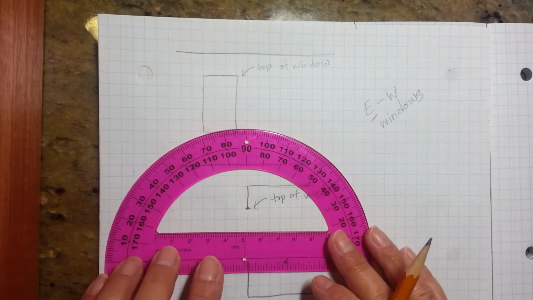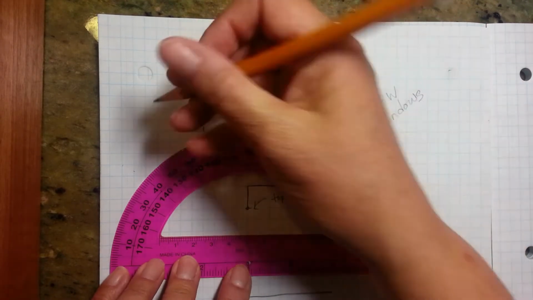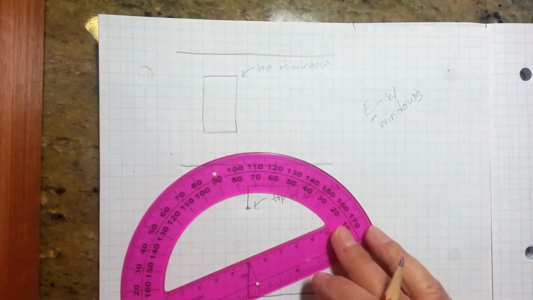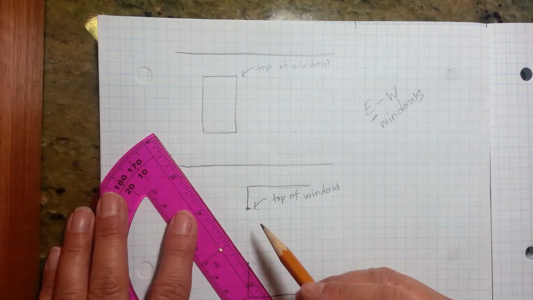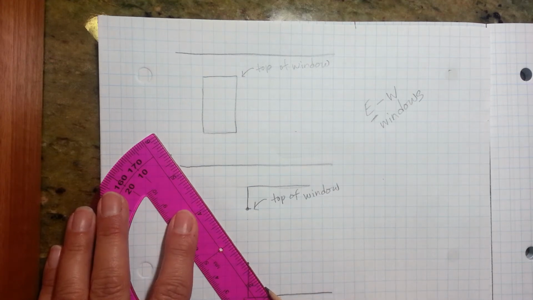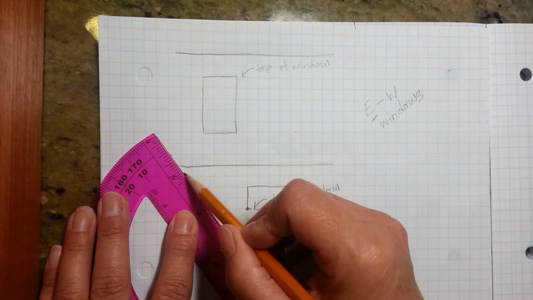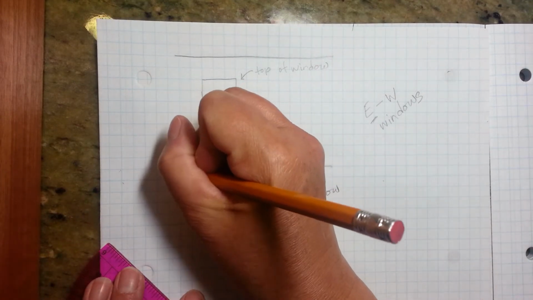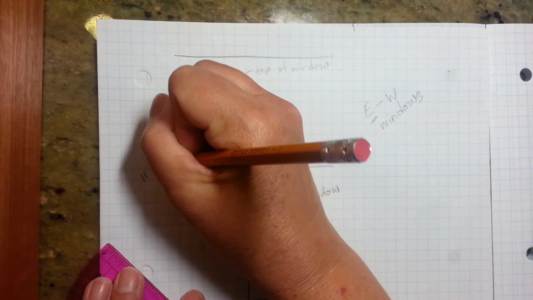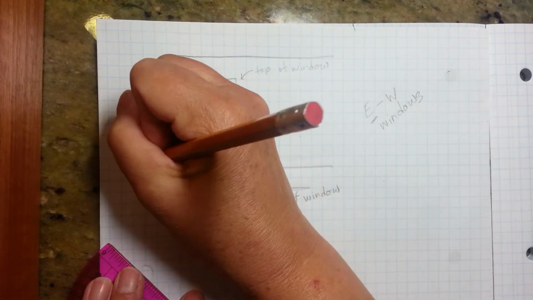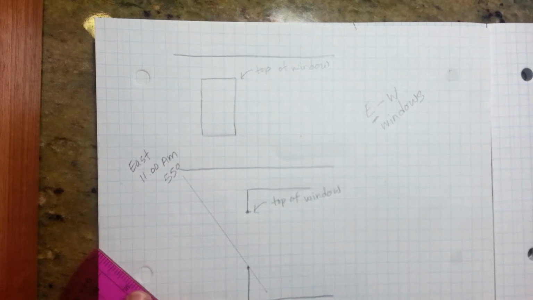So I'm going to get in here with my protractor, and I'm going to have a 55 degree line coming in to the bottom. So this is 55 degrees. This is at roughly 11 a.m. and this is an east window.